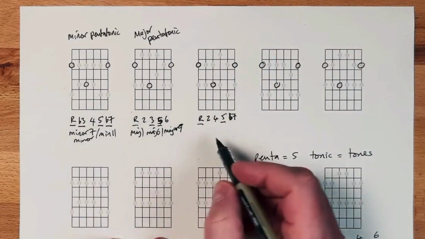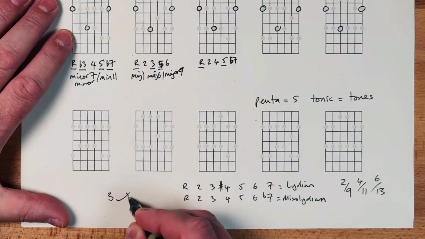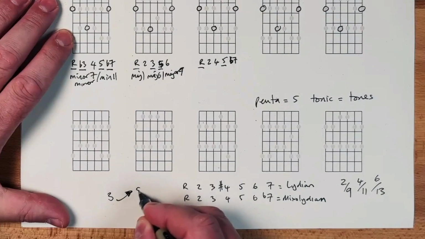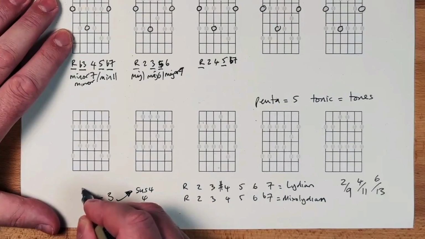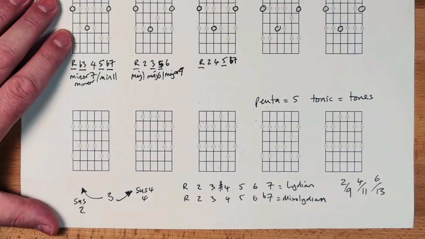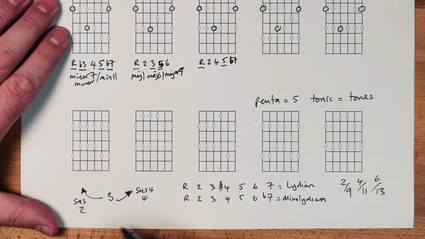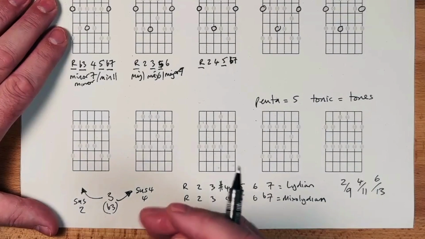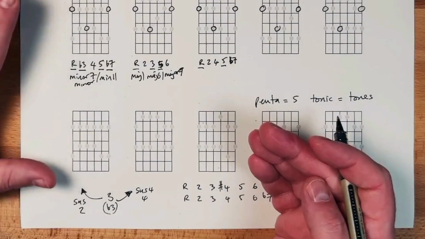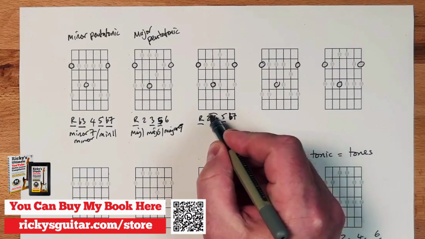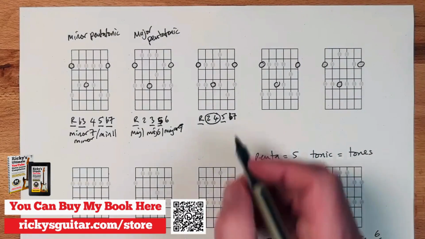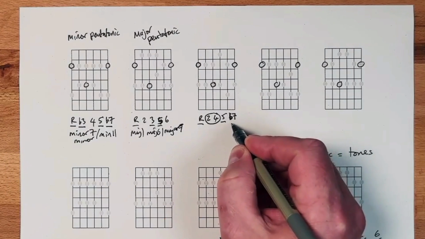But what we can do is look at the third here. The third going up, we can get a sus4. The third going down, we can get a sus2. So the third is like a pendulum and it swings towards sus2 or sus4. And that can be the same for the flat third as well, because minor chords suspend as well. Here you can see that wonderfully we get both of those there.